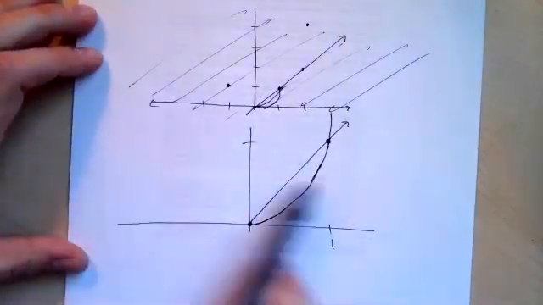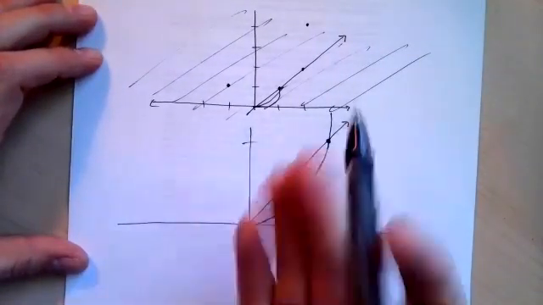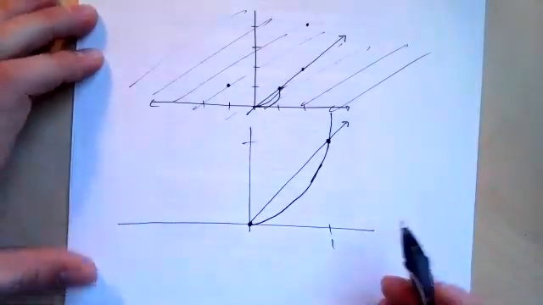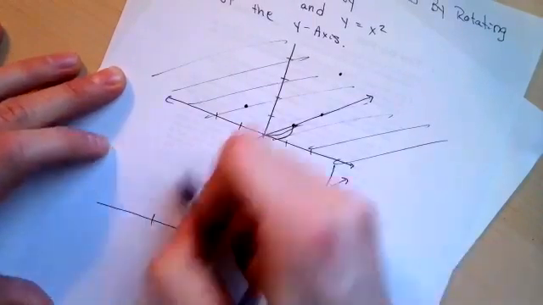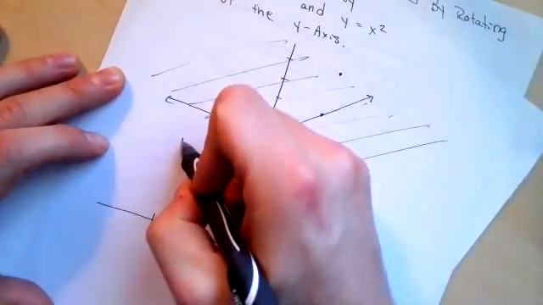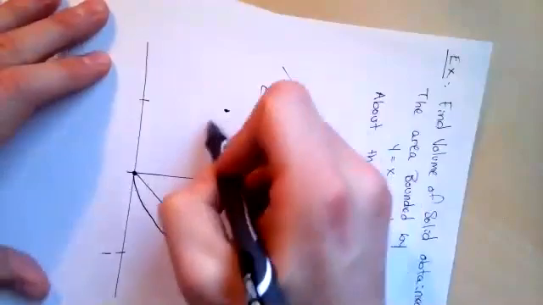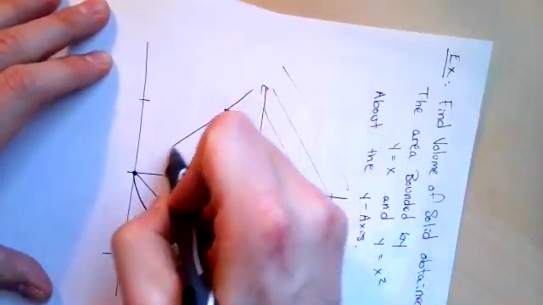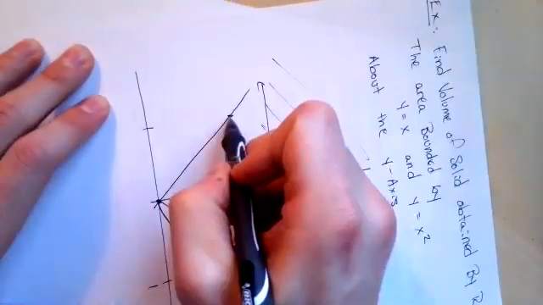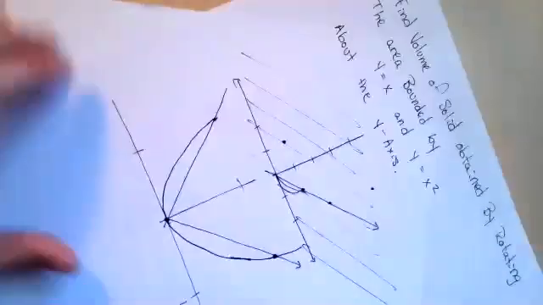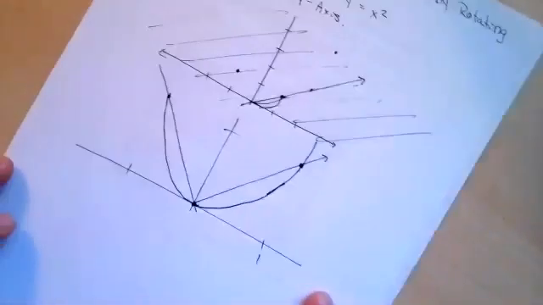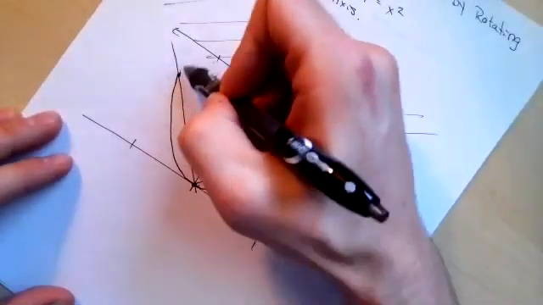And now we're going to rotate this around the y-axis. So we're going to get our symmetry over here. See how well that looks. It's halfway decent.